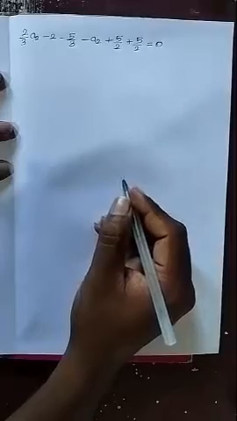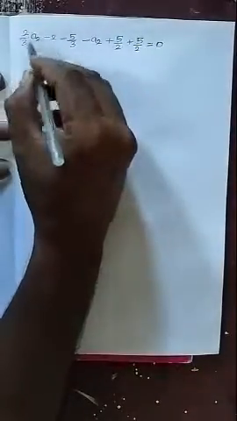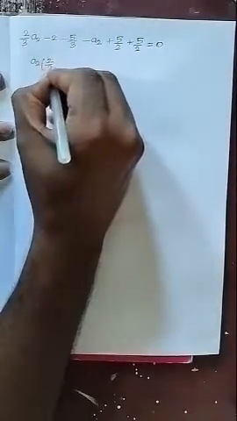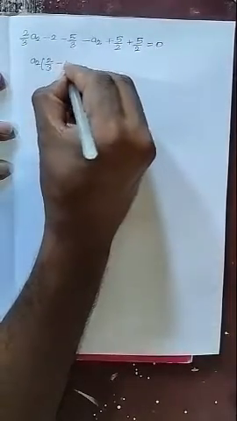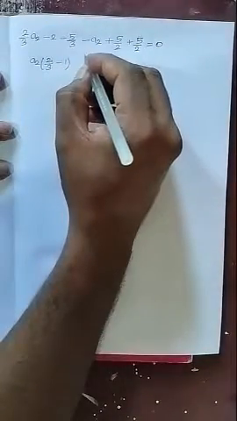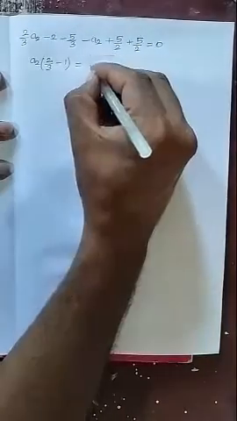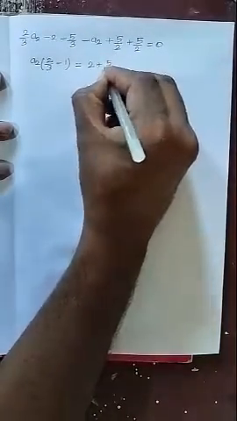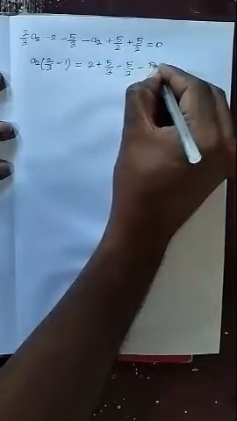Now we can group the coefficient terms of the unknown a2. Here 2 by 3 a2, so the coefficient is 2 by 3. Here minus a2, so the coefficient is 1. We can take the constant terms in the right hand side of the expression. So 2 plus 5 by 3 minus 5 by 2 minus 5 by 2.